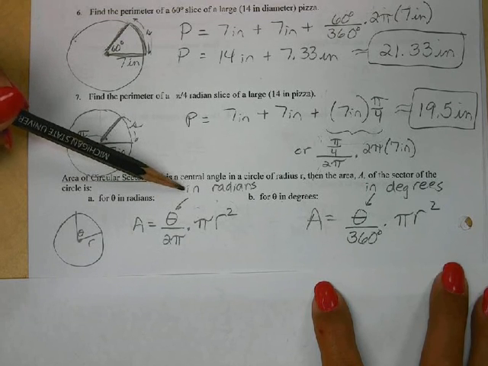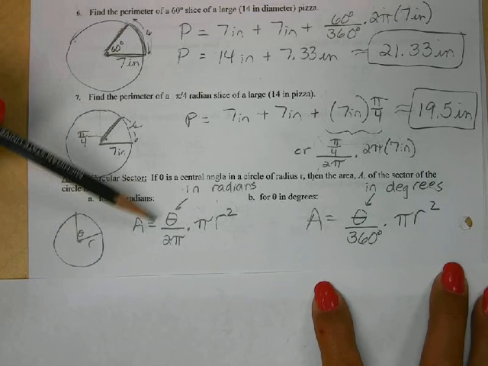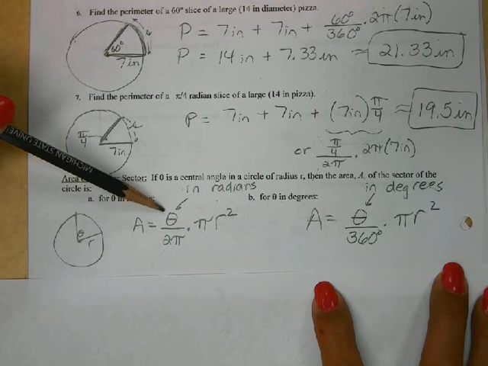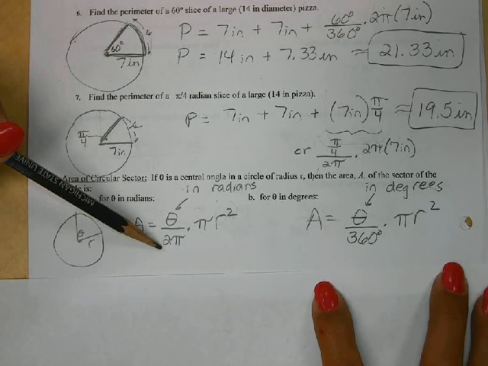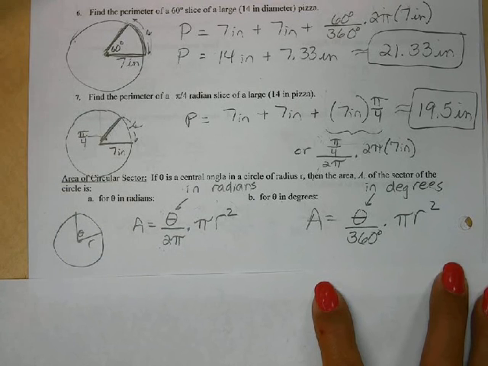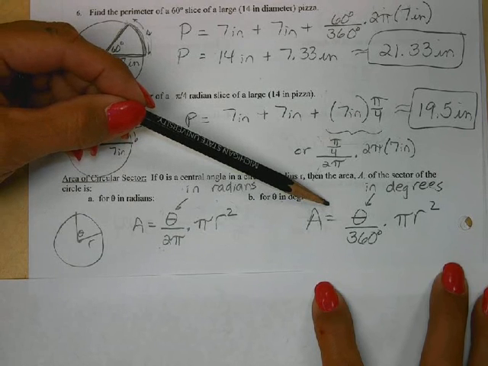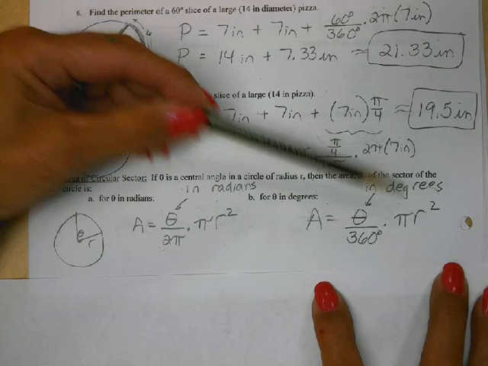Area is pi r squared. That's if I have the entire circle. However, if my angle is in terms of a radian, I only have a portion of that circle, then I need to multiply it by the fraction of the circle I have, and that would be theta out of 2 pi being all the way around. So that would give me the fraction of the area that I would have.